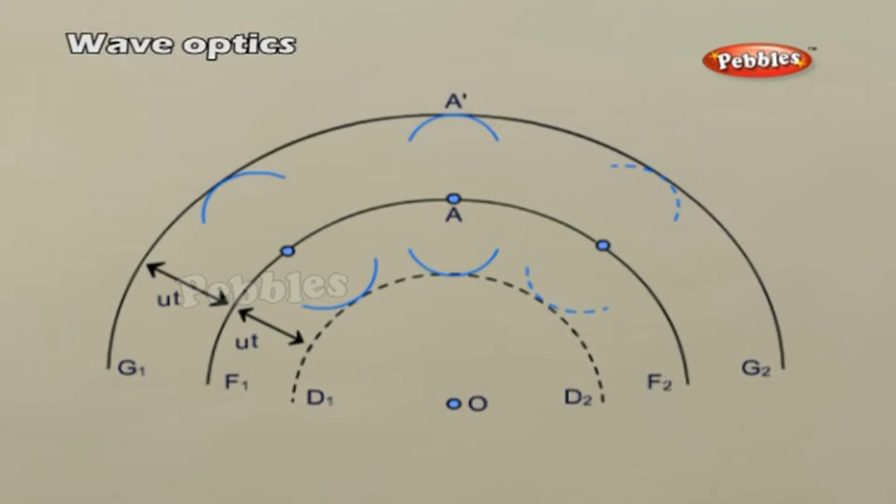Thus, if we wish to determine the shape of the wavefront at t equals tau, we draw spheres of radius v tau from each point on the spherical wavefront, where v represents the speed of the waves in the medium. If we now draw a common tangent to all these spheres, we obtain the new position of the wavefront at t equals tau. The new wavefront, shown as G1, G2 in the figure, is again spherical with point O as the center. We also have a back wave, which is shown as D1, D2 in the figure.